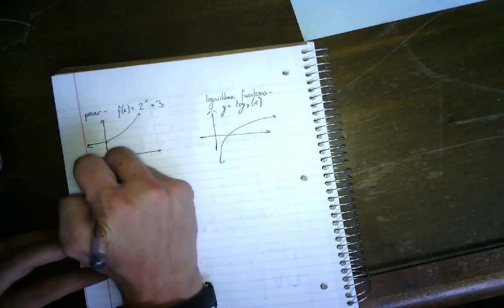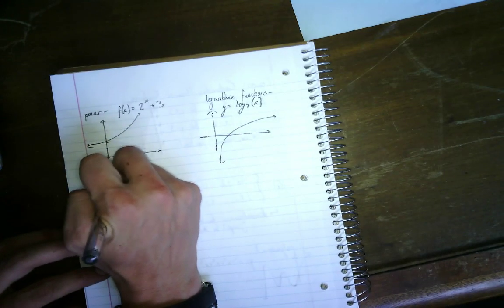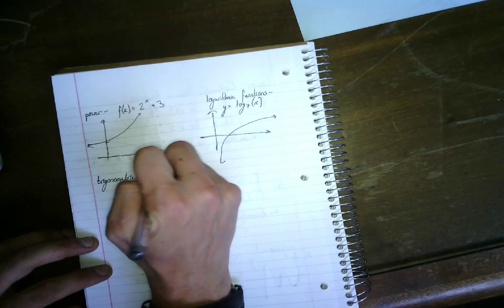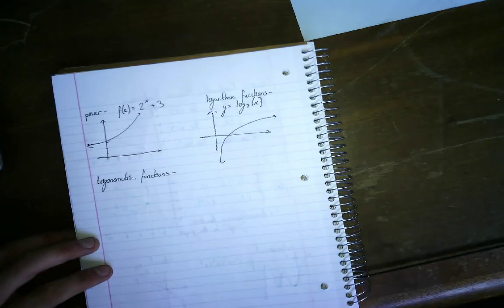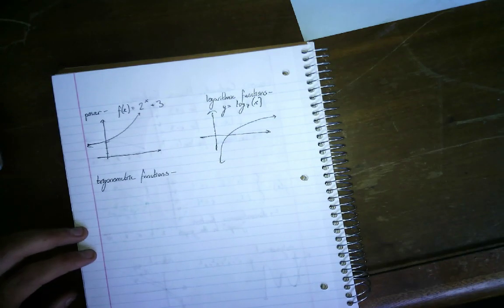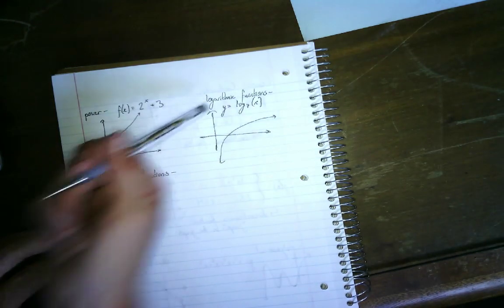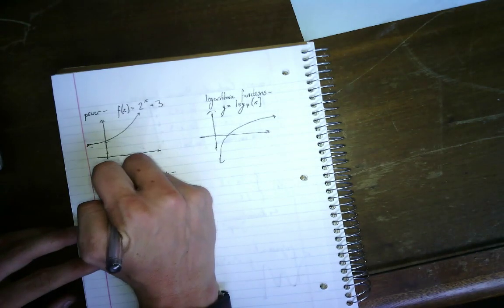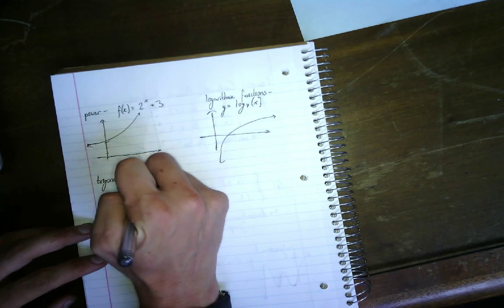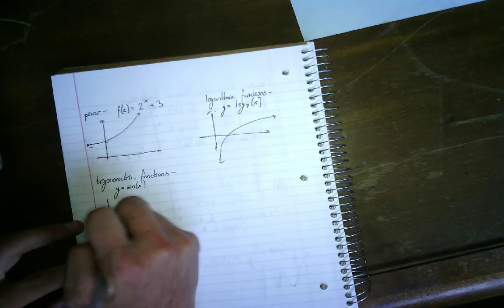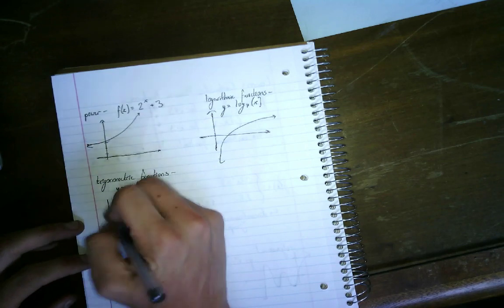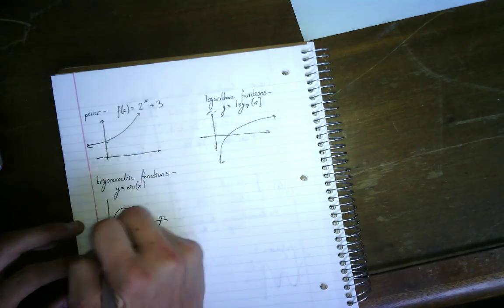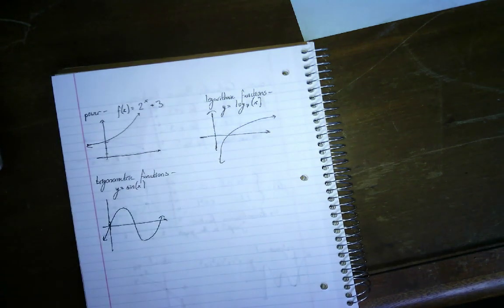Got one more big family. We have the trigonometric functions. You should be familiar with those from last year. Oh yeah, we're in calculus right now. You've totally seen logarithmic functions. Trigonometric functions we spent a bit of time doing last year too. An example would be y equals the sine of x. We can graph that out and notice that it too is consistently continuous.